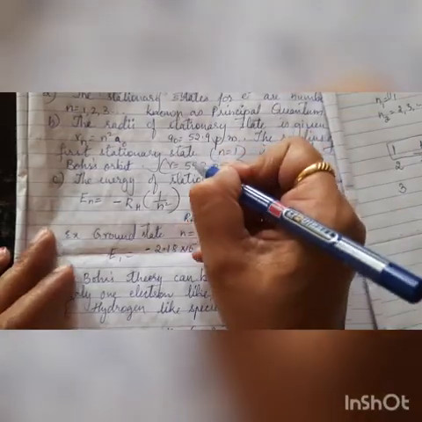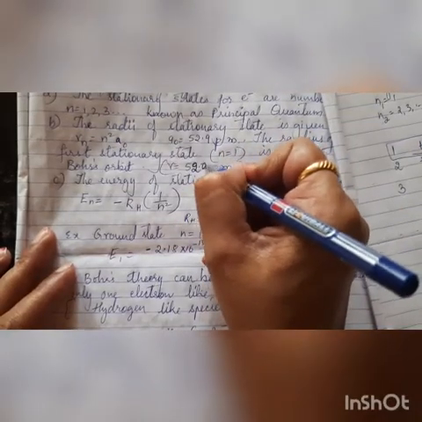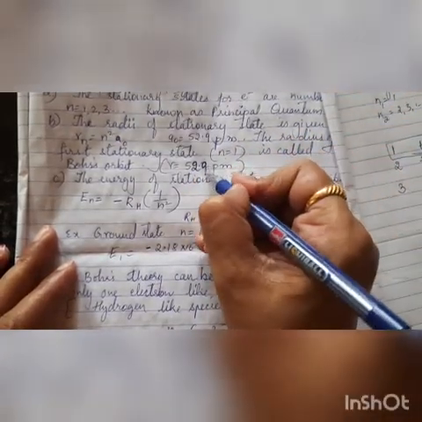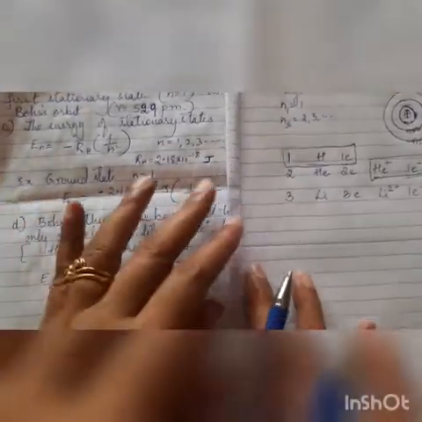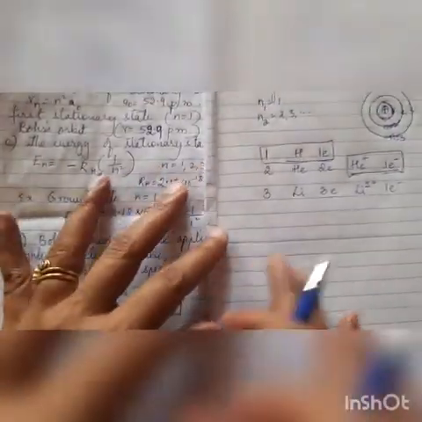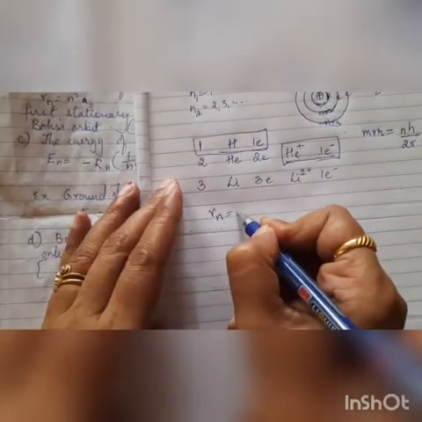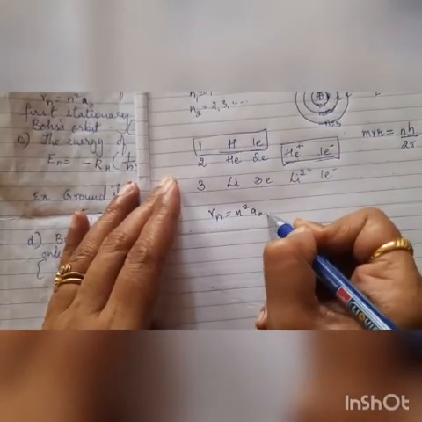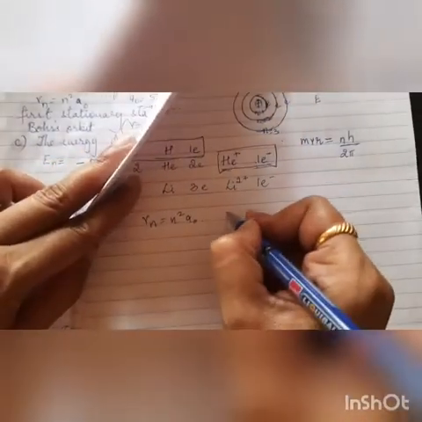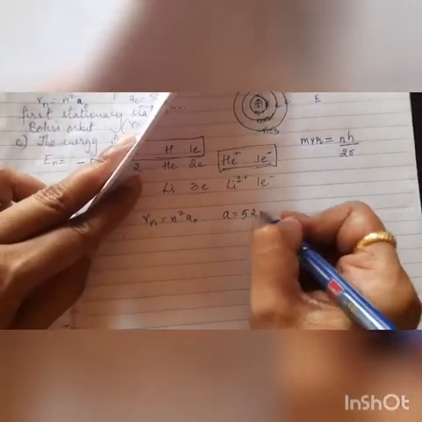I'm extremely sorry, it is 52.9 picometer. So now let us take a look at this one. What has happened here? The value is given as Rn is equal to n square A naught, where A naught is equal to 52.9.